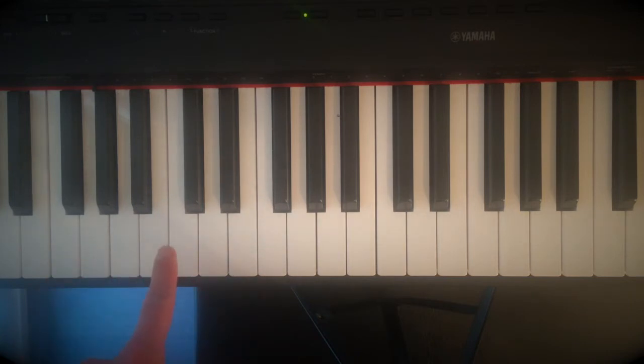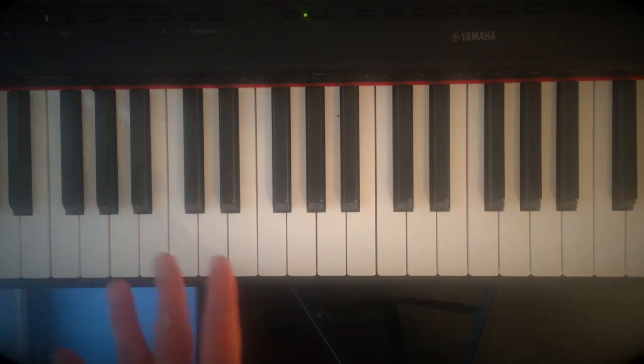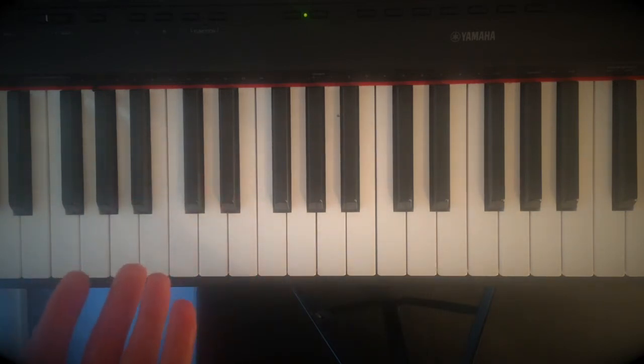A scale degree is the number of the note in that scale. We oftentimes show them by Roman numerals: number 1 would be I, then II, III, IV, V, VI, VII, and then back to 1 again. Every one of these notes also has a name that we refer to, which is just a shorthand.